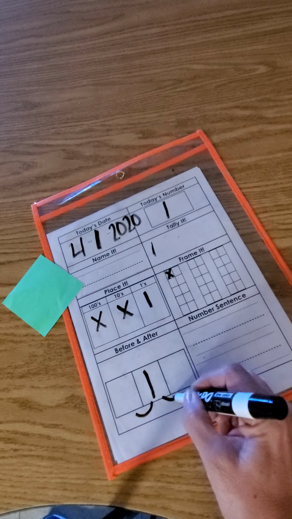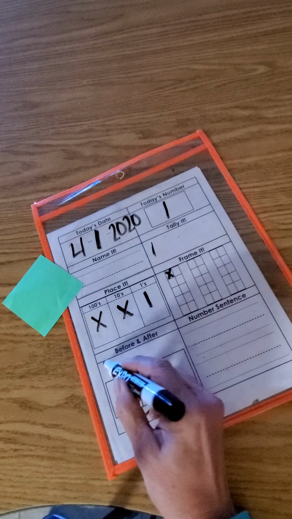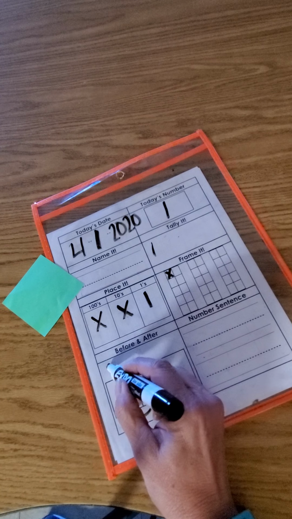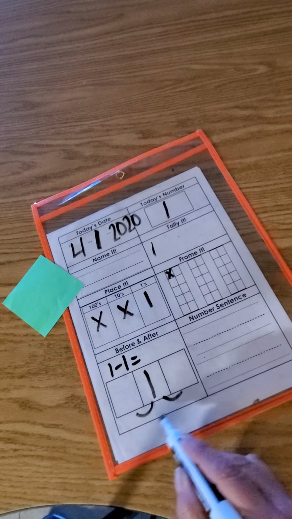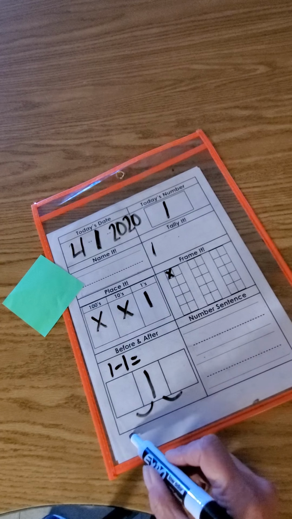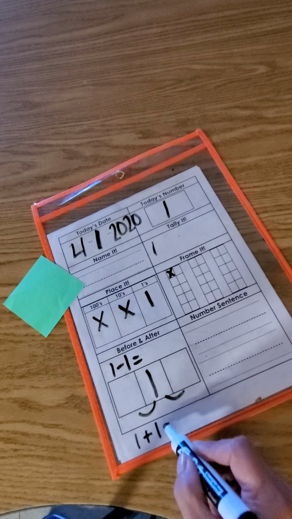Jump back, jump forward. So if I jump back, I'm going to do 1 subtract 1 equals. And if I jump forward, I'm going to do 1 plus 1 equals.